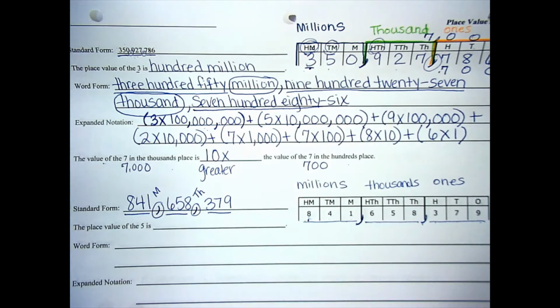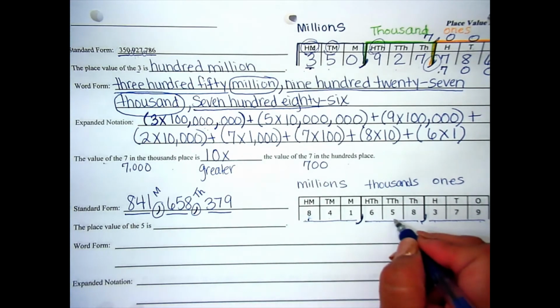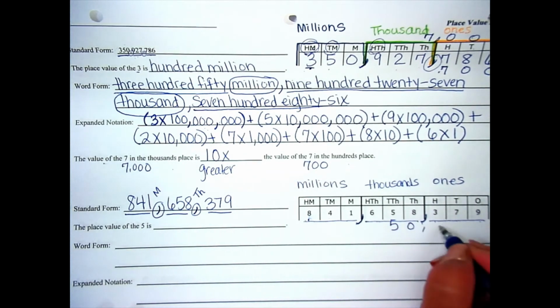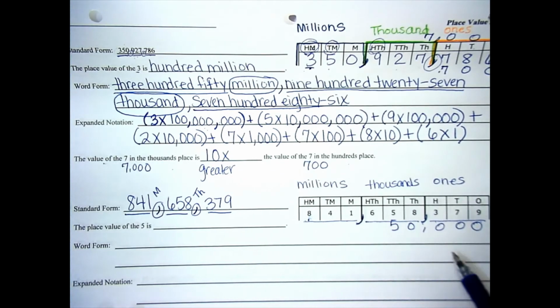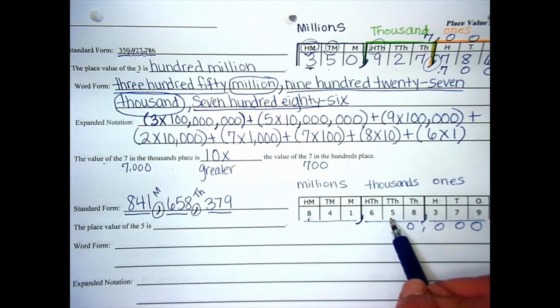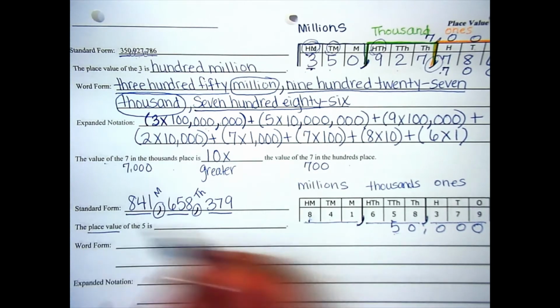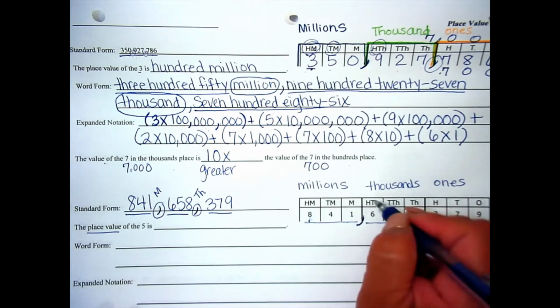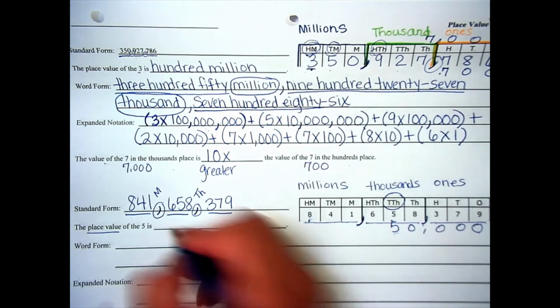Now the value of the 5. So here's my 5. My 5 is in the 10,000s. That's the value of the digit 5, but they're not asking me for the value. They're asking me for the place. The place value of the 5 is 10,000.